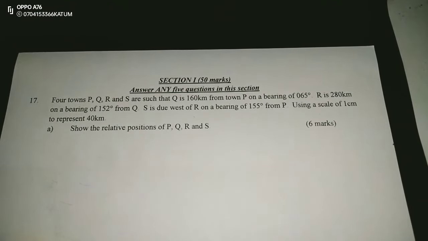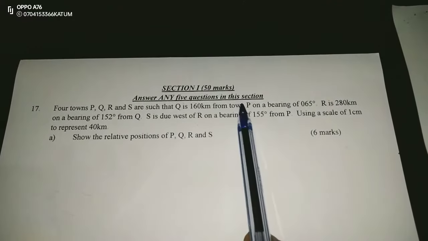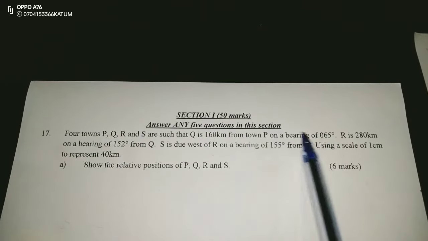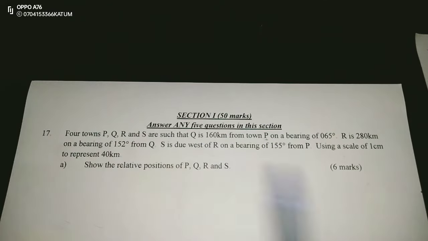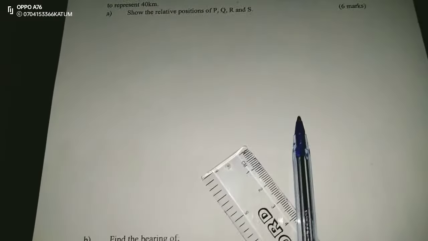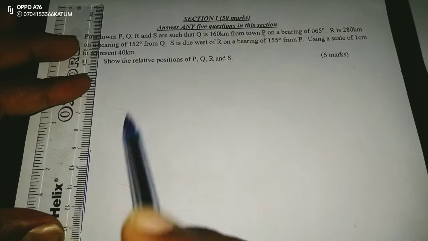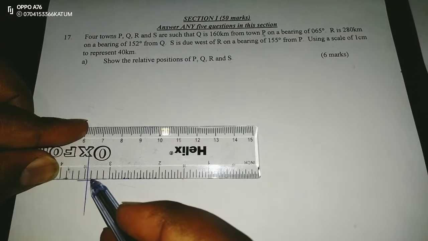So we're going to begin. We are told that Q is 160 from town P on a bearing of 065. So this means we're going to begin with locating P so that now we can see where Q is. So we start with locating a relative position of P. Let's say P is somewhere here, whereby I'm going to draw a compass, a north like that. So let's say this is P.